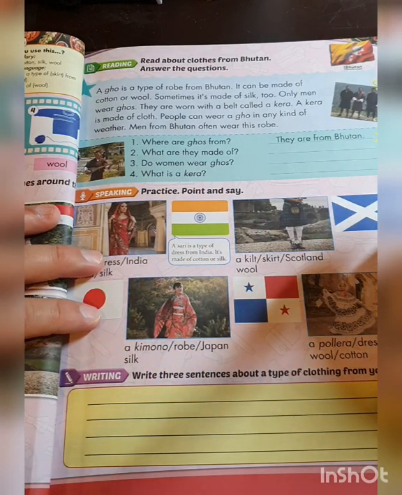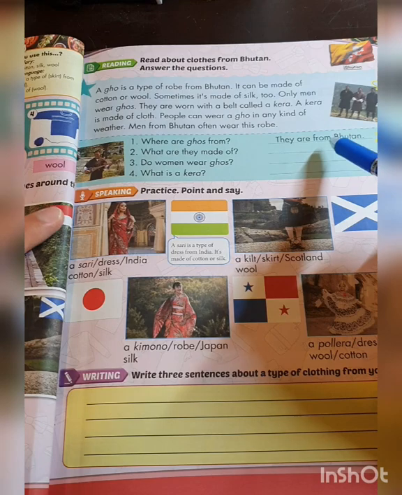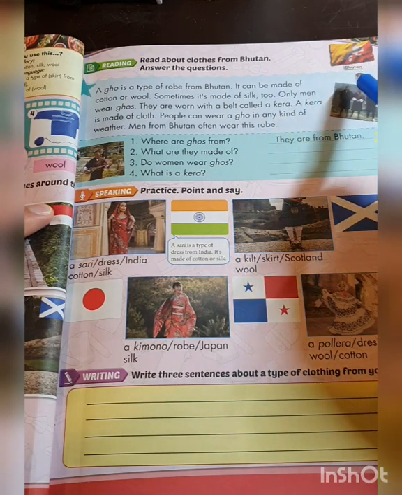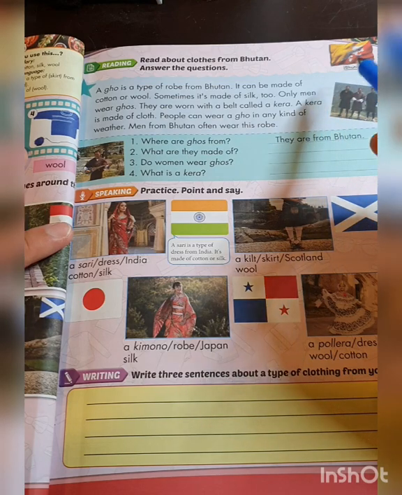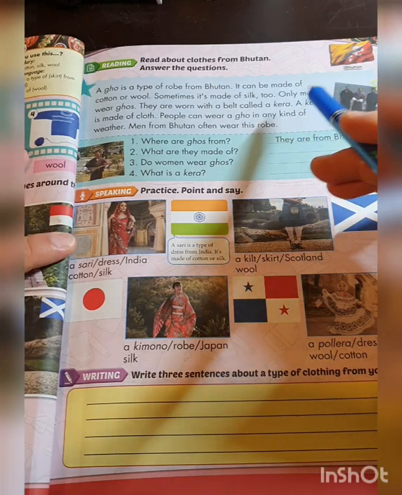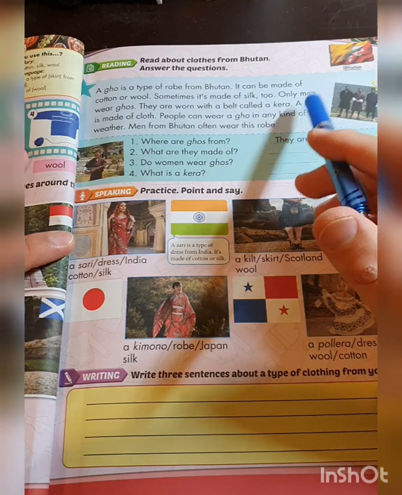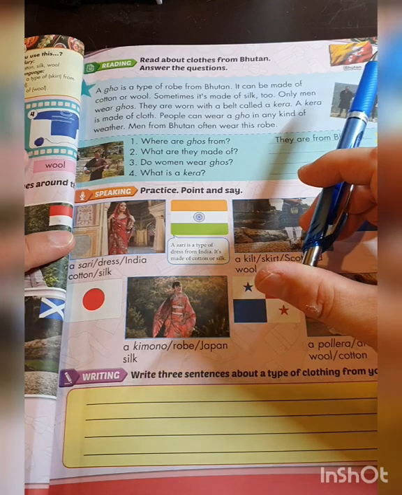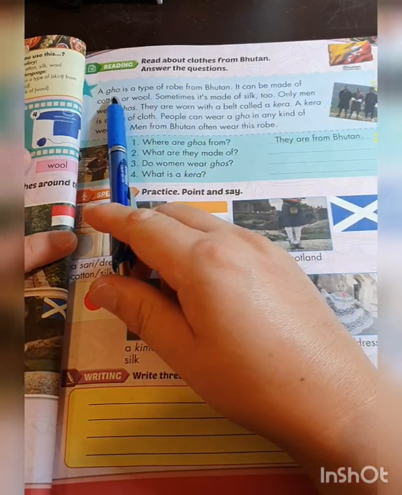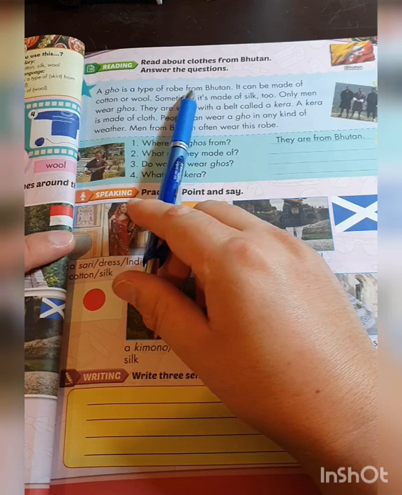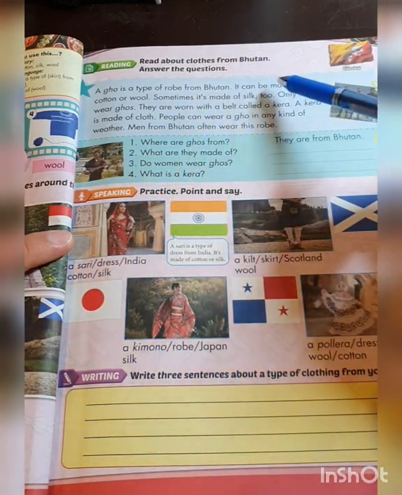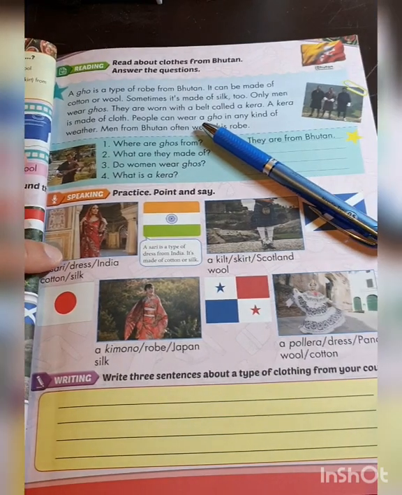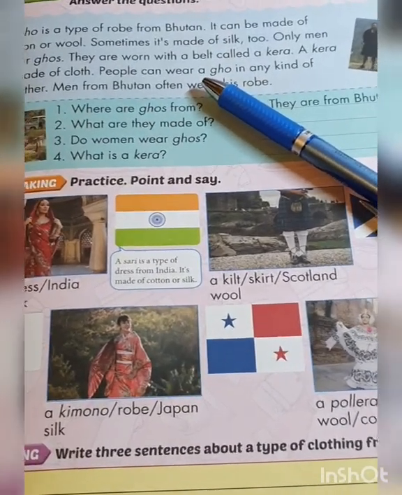Okay, so I will read it 2 times, and then when you do this exercise yourself, you can read it yourself if you want. But I do recommend that you read it, because this will be part of a reading test later on, next week sometime. Okay, so a go is a type of robe from Bhutan. Can you see? It's very hard to see. I will zoom in a little bit.